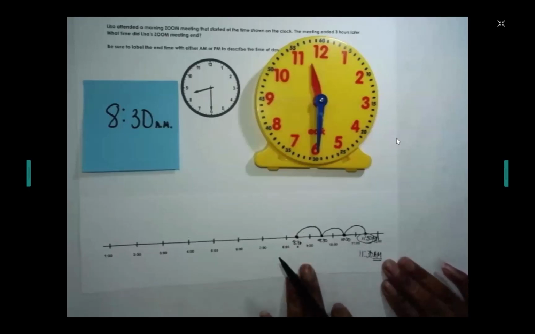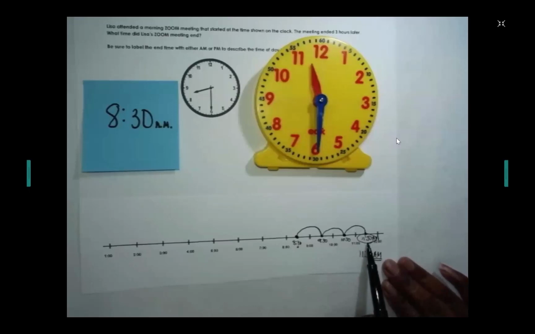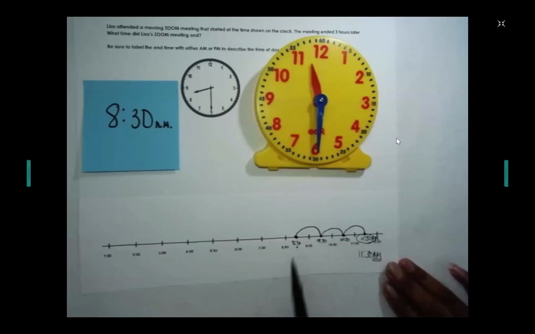Students could also be given the end time and told that the meeting started 3 hours earlier, and then we would have to determine the start time. So again, they could be given that end time and told that the meeting lasted 3 hours, giving you the elapsed time, and students would jump back to determine the start time.